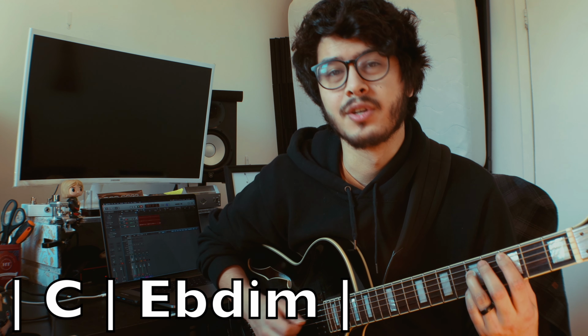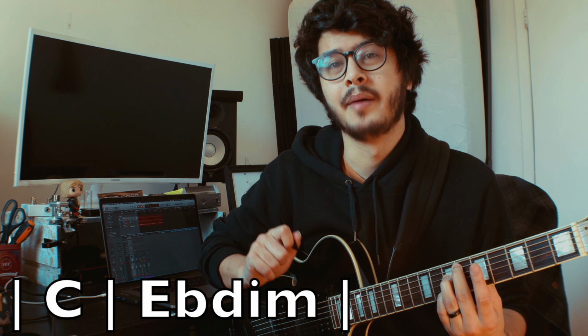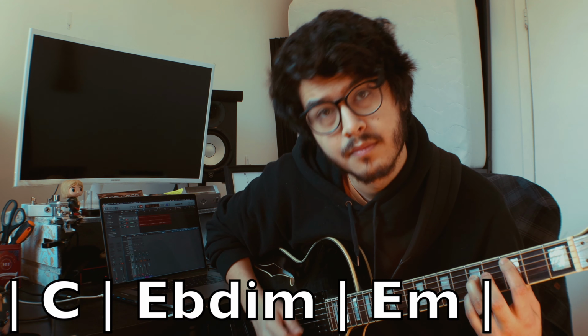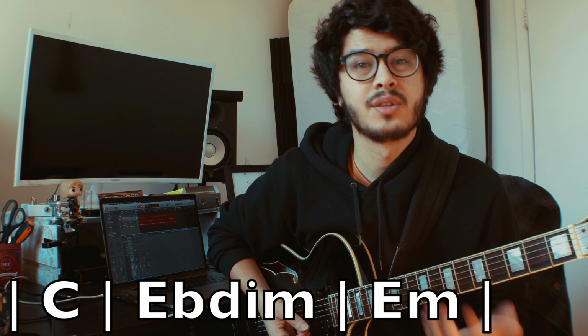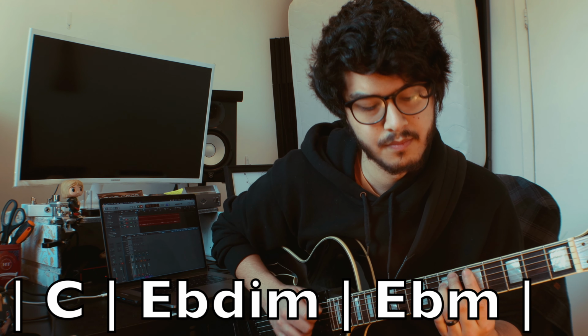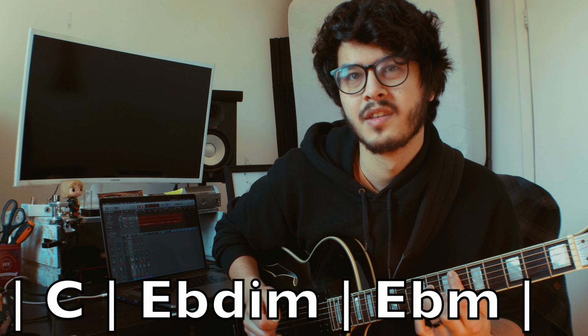So I'm going to take C major and go to E flat diminished. Now I'm going to think of this as a leading tone diminished, and we're going to resolve into E minor. Let's hear how that sounds. That also works just as well. We can also resolve to minor in a common tone diminished way, and it sounds kind of interesting. It's kind of like an unsettling result.